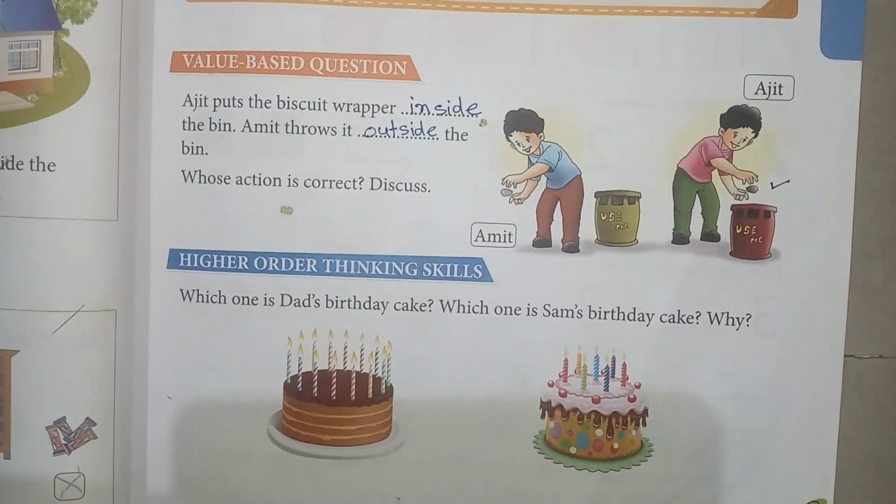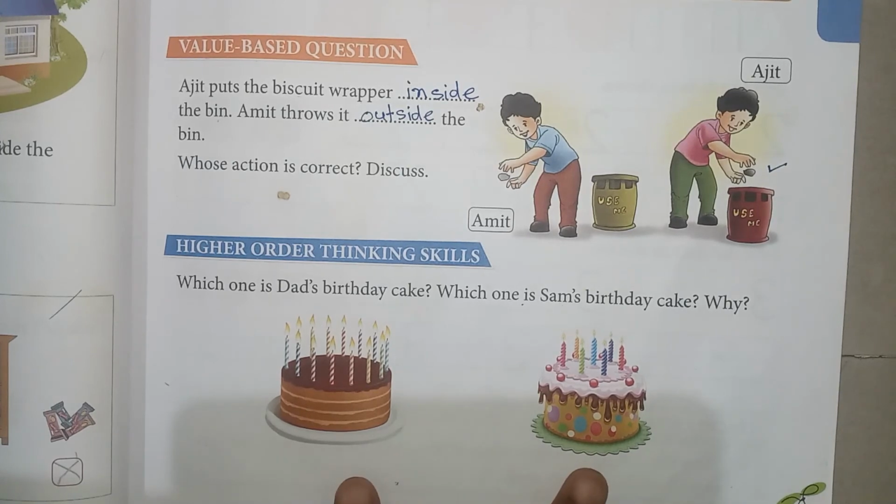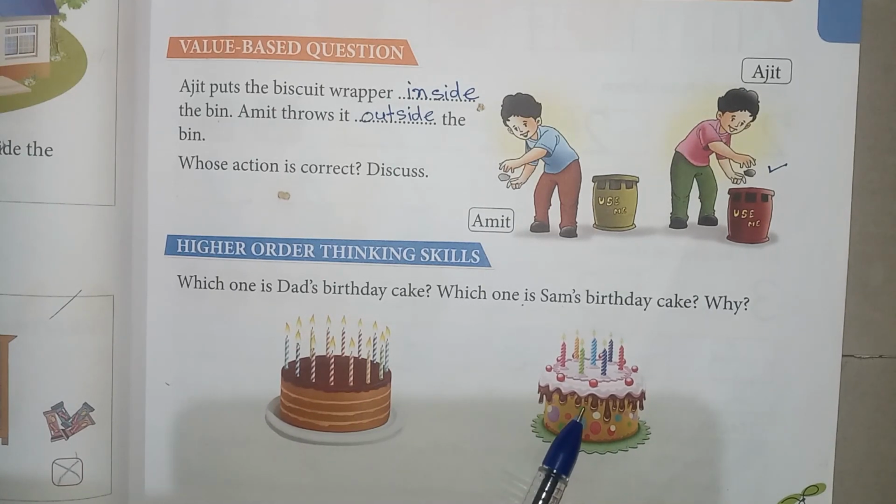Now, higher order thinking skills. Which one is dad's birthday cake? Which one is Seema's birthday cake? Why? Yes, see, here 2 cakes are there and you have to tell which cake is of dad's birthday and which cake is of Seema's birthday. I will tell that this is the birthday cake of dad and this is the birthday cake of Seema. Yes, because this cake is simple and this cake is decorative.